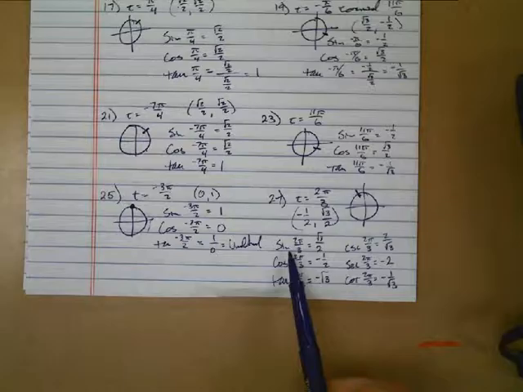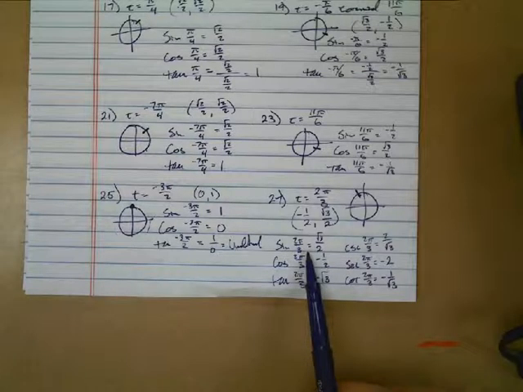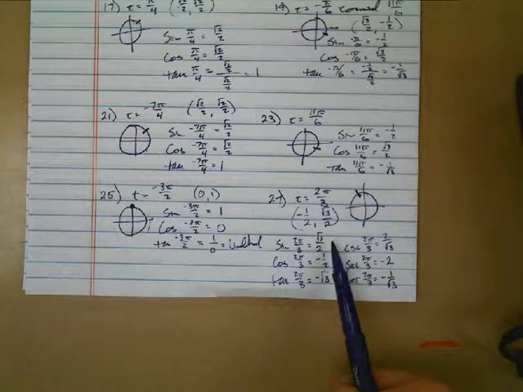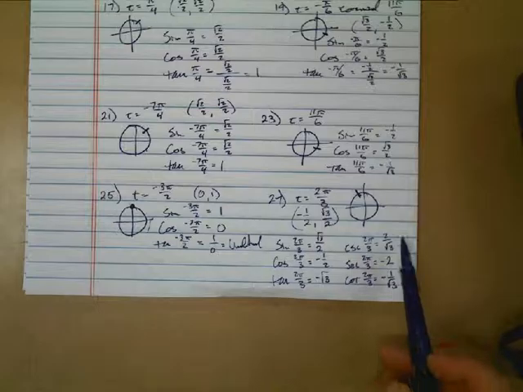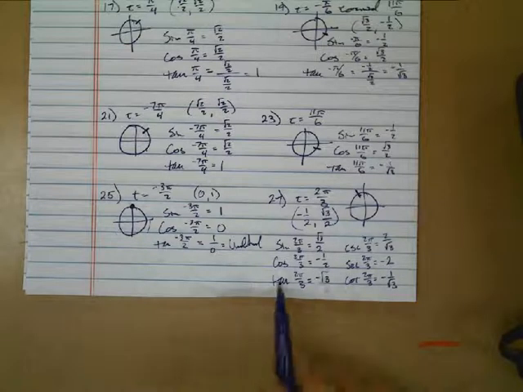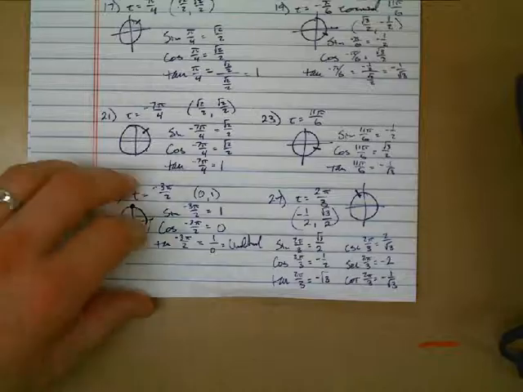So cosecant is the reciprocal of sine, thus sine of root 3 over 2 gives us a cosecant of 2 over root 3. Cosine of negative 1/2 gives us a reciprocal of negative 2. So on and so forth. Tangent of negative root 3 gives us a cotangent of 1 over negative root 3. Alright.